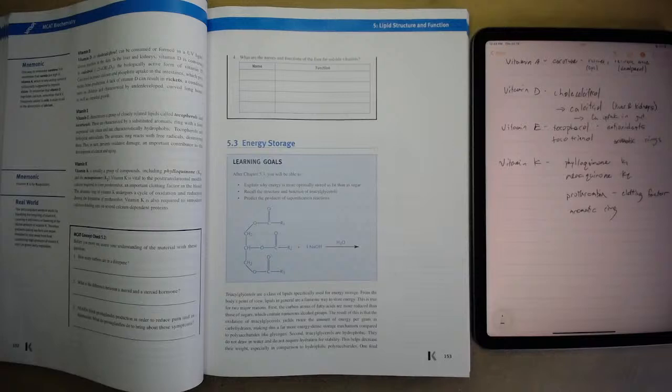First, the carbon atoms of fatty acids are more reduced than those of sugars, which contain numerous alcohol groups. The result of this is that the oxidation of triglycerols yields twice the amount of energy per gram as carbohydrates, making this a far more energy-dense storage mechanism compared to polysaccharides like glycogen.